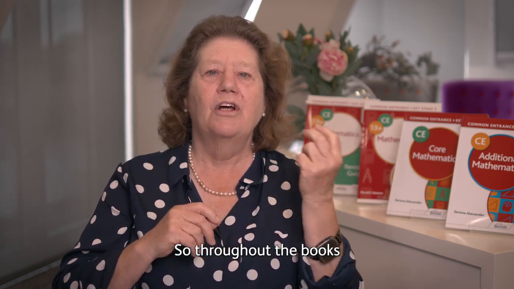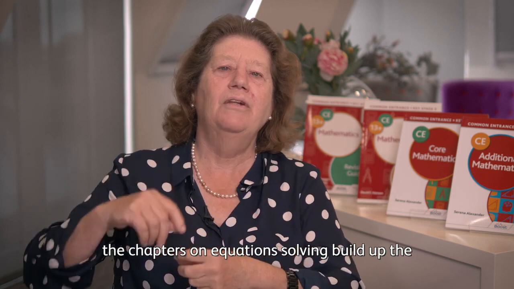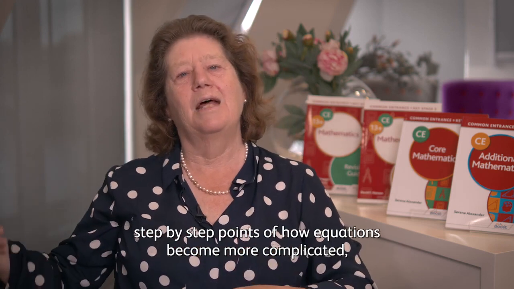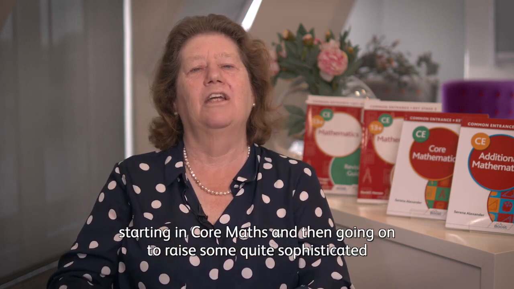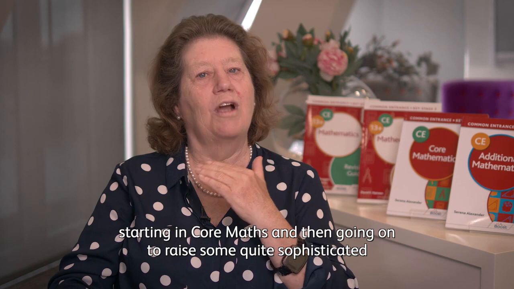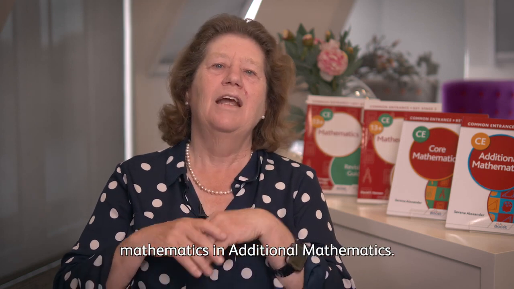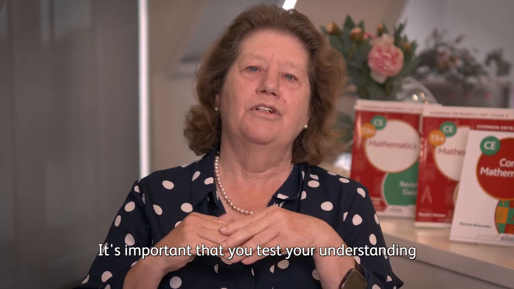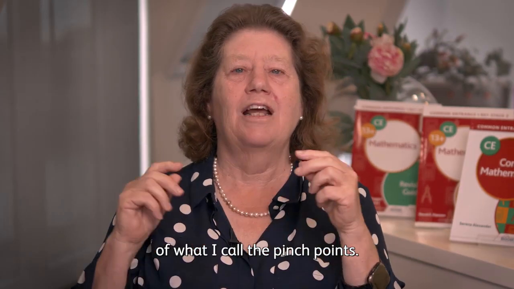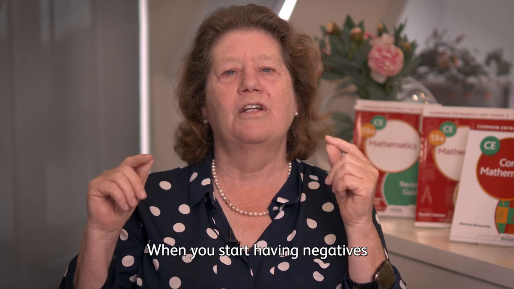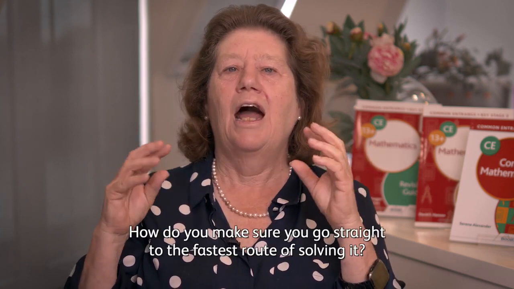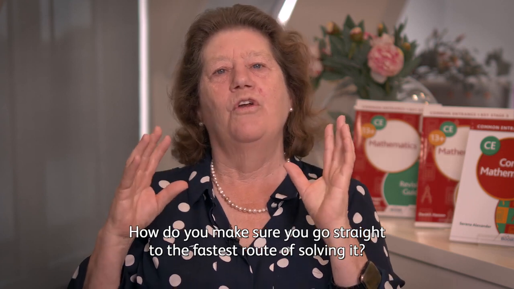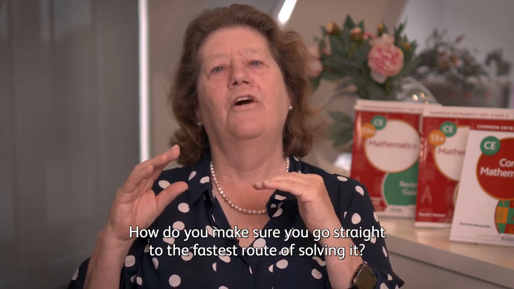So throughout the books, the chapters on equation solving build up the step-by-step points of how equations become more complicated, starting in Core Maths and then going on to quite sophisticated mathematics in Additional Mathematics. It's important that you test your understanding of what I call the pinch points. When you start having negatives as well as positives on each side of the equation, how do you make sure you go straight to the fastest route of solving it?